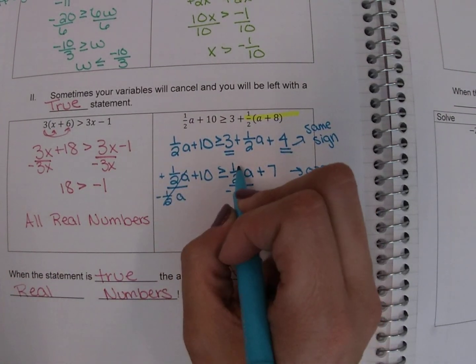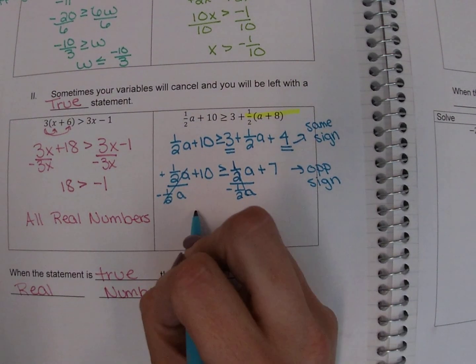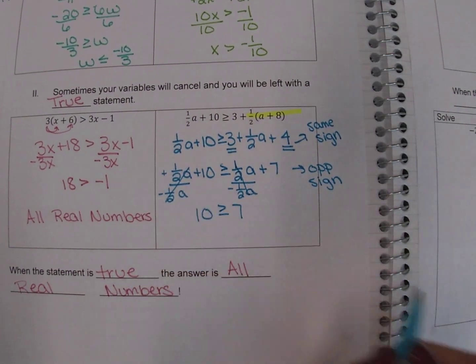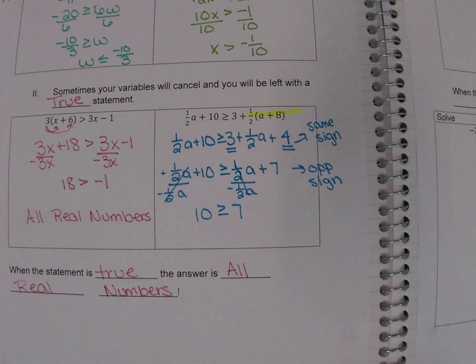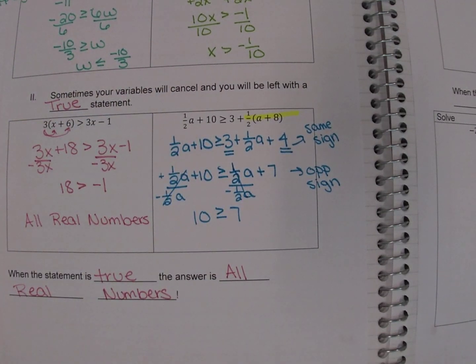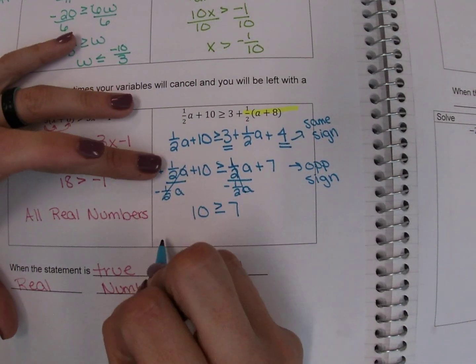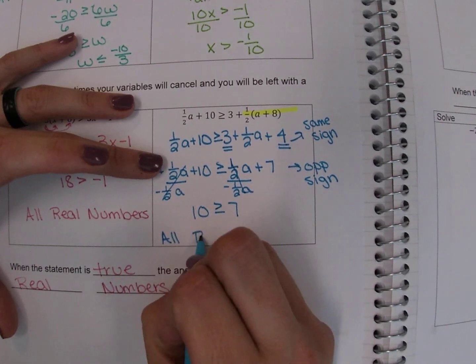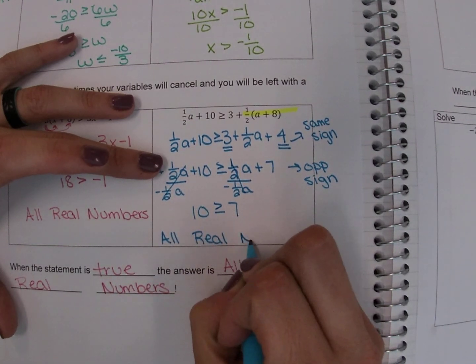Those just cancel, and those cancel. So we're left with 10 is greater than or equal to 7. Well, is 10 greater than or equal to 7? Yes, it is. That's a true statement. So our answer is all real numbers.